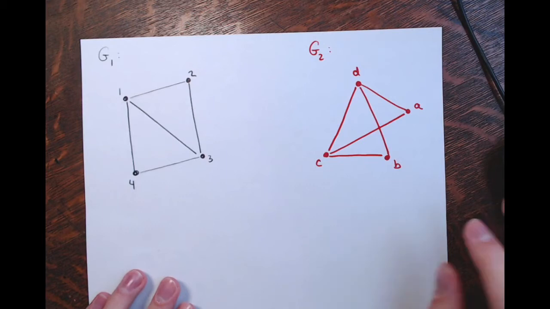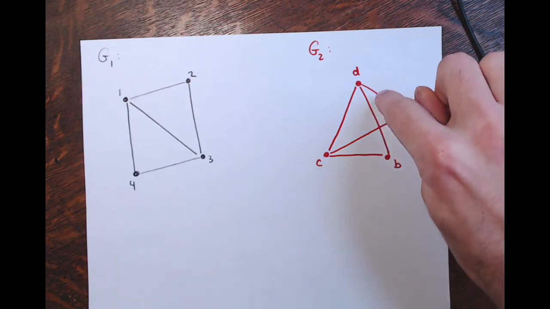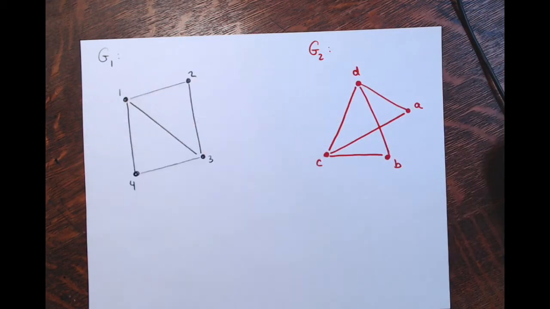So here are these two graphs in this next activity. And again, we're trying to determine if they are isomorphic. They have the same number of vertices, the same number of edges. They both have 5 edges and 4 vertices. But is there a way I can relabel these 1, 2, 3, and 4 and get the same edges as I got over here?